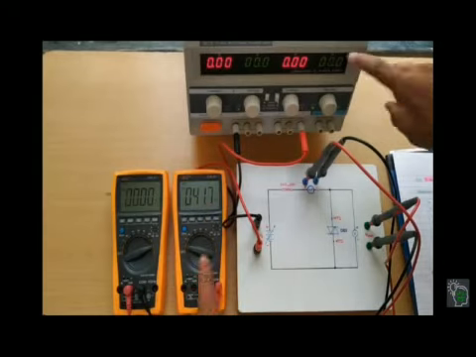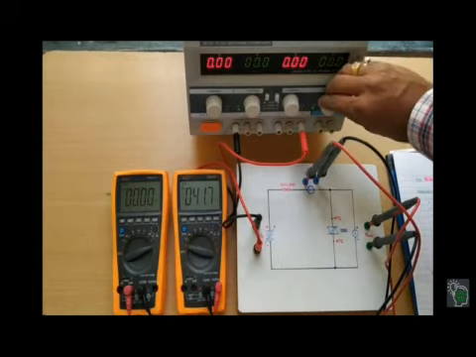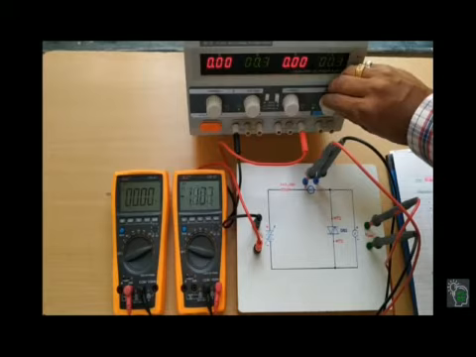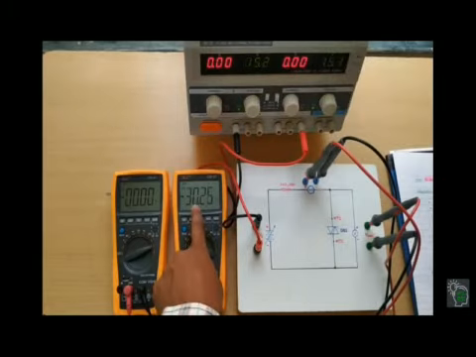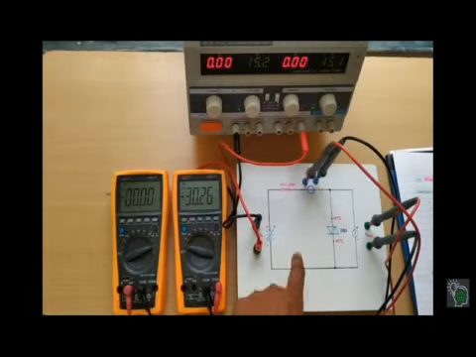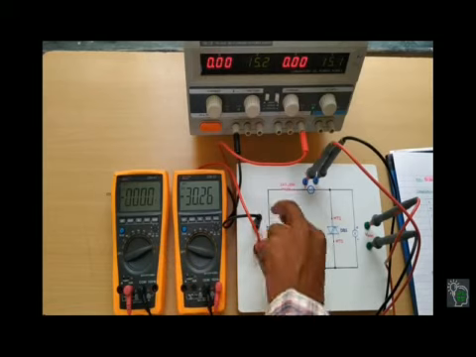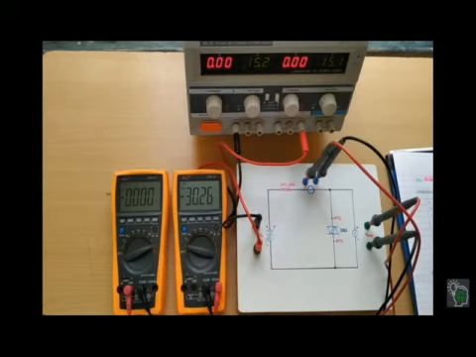Initially the voltage will be 41 volt. Around 30 volt, the current is 0. The negative supply goes to the MT2 channel, and the positive supply goes from MT1.